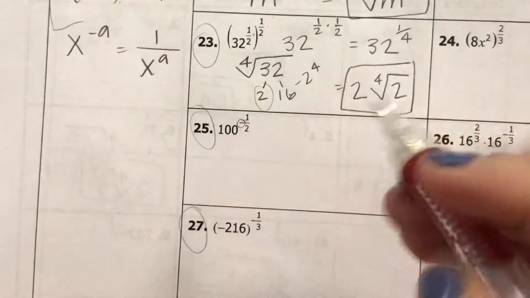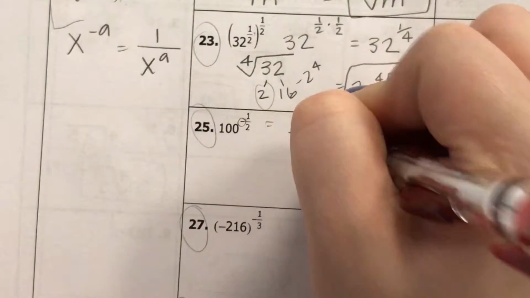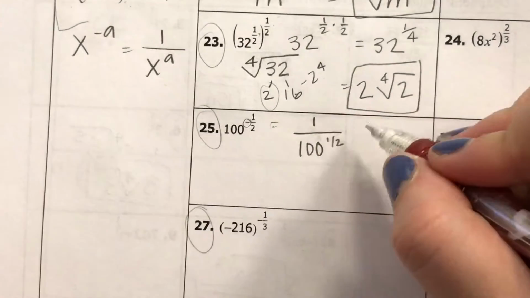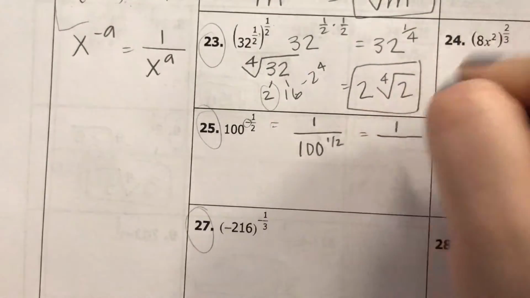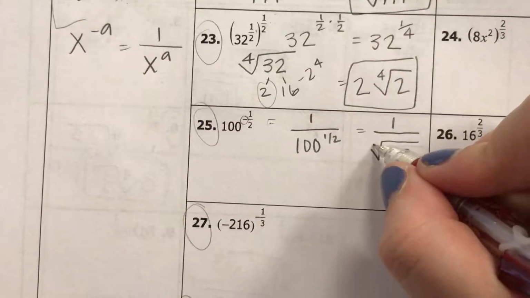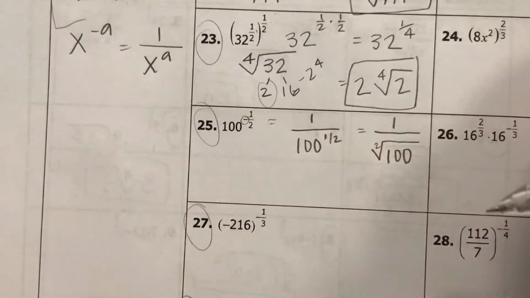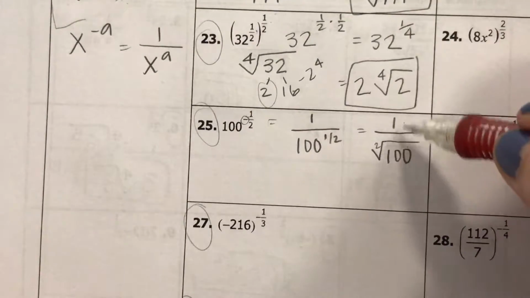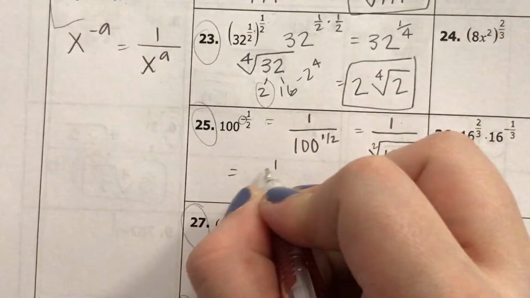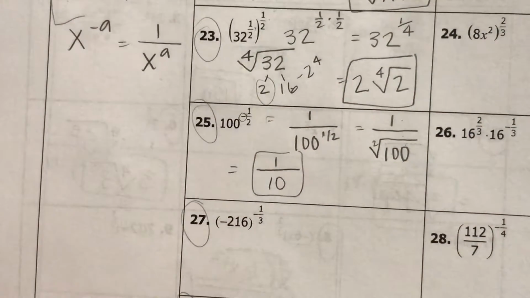That negative flips this over, so it's 1 over 100 to the 1/2 power. 1/2 power means, if I rewrite this as a radical, my index is 2. I don't really need to write it, but I'll write it anyway. And this is 100 to the 1 power, so I don't change it. So this is asking me 1 over the square root of 100. Well, what's the square root of 100? 10. So that's our final answer, 1 over 10.